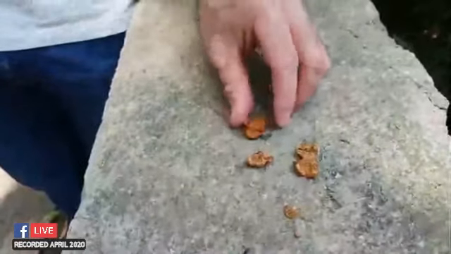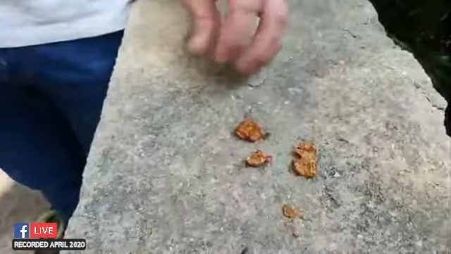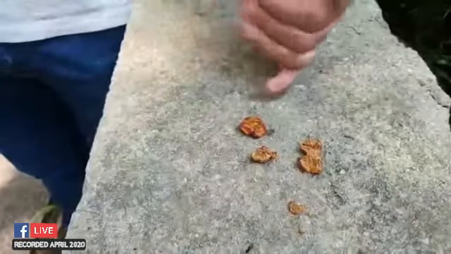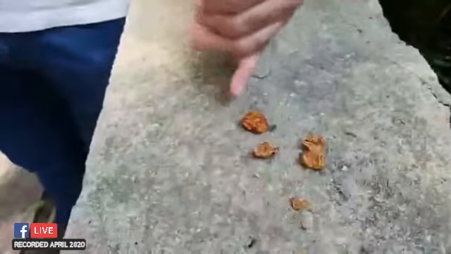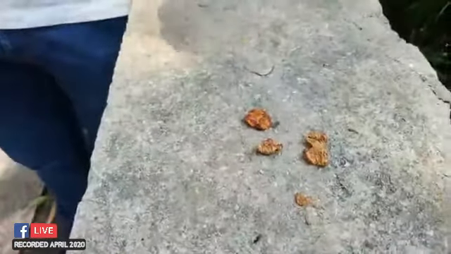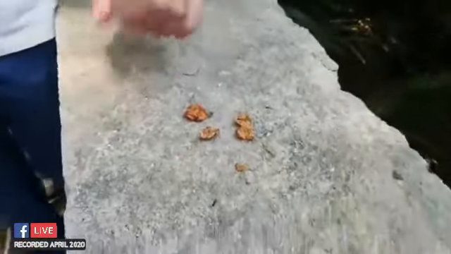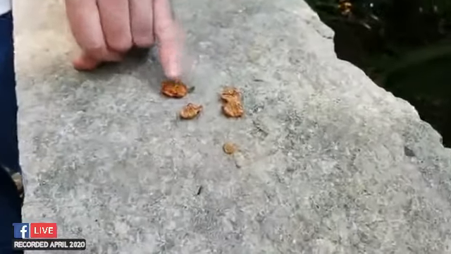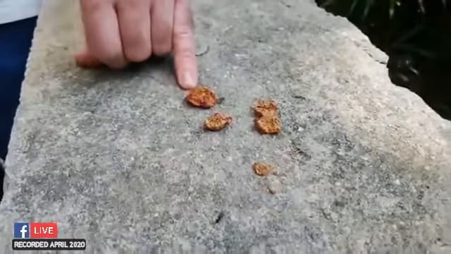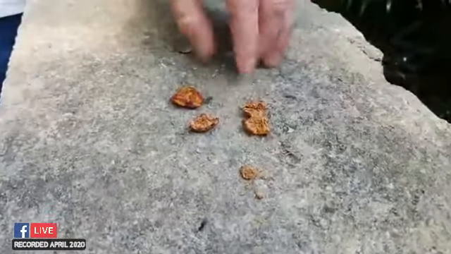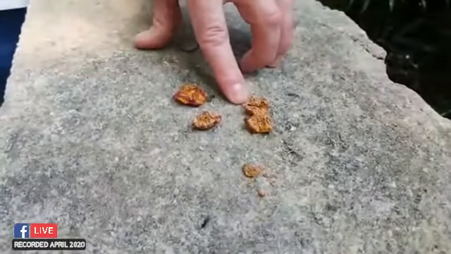But the flowers are on the inside of the fruit, and there's a little opening down at the bottom. And that allows tiny wasps to come in and to crawl around in there and to pollinate the fruit. And you can see how many seeds are here, and that tells you just how many of these tiny little flowers were in the fruit.